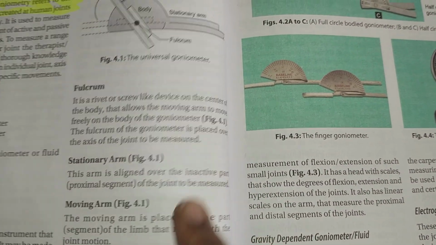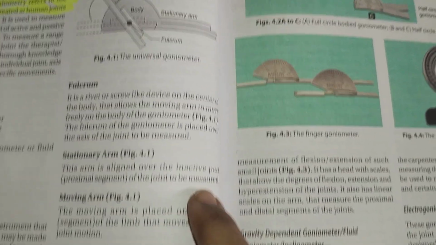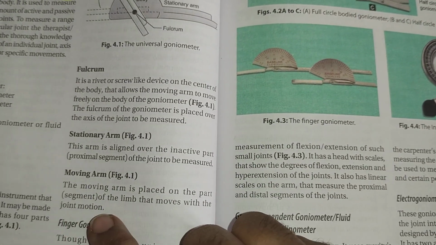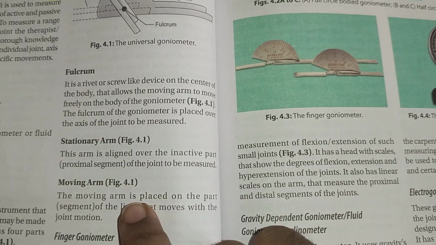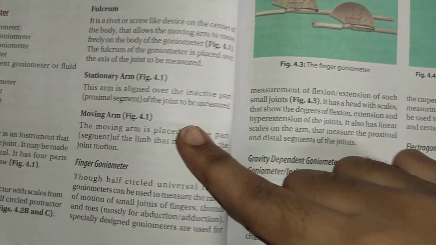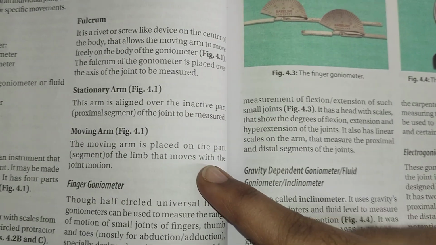The arm is aligned over the inactive part, meaning the proximal segment of the joint. The moving arm is the segment of the limb that moves with the joint motion. The moving arm is placed on the part of the limb that moves with the joint motion.